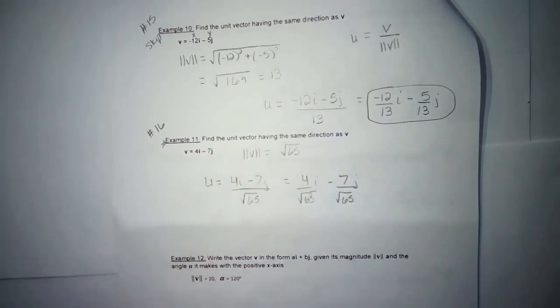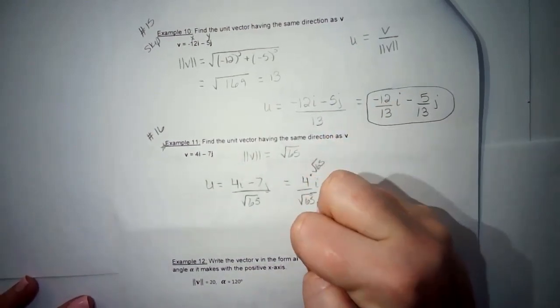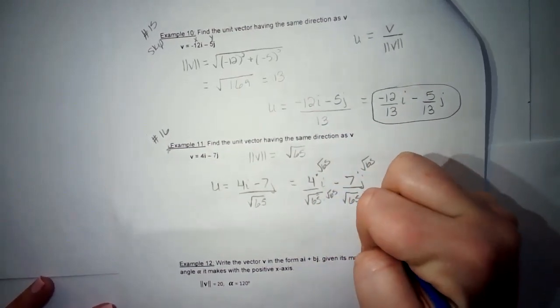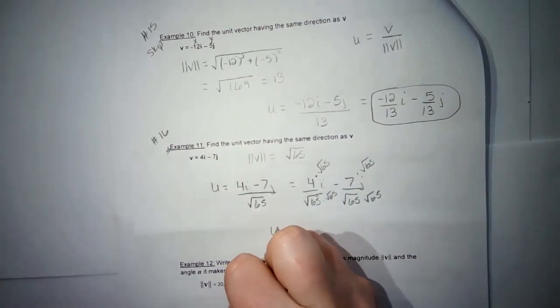So that's why I was going to do this one, because you're going to have to rationalize both terms. That's why. So I would have to multiply the top and the bottom of every term by the root of 65. I just wanted you to know that sometimes your unit vectors have to be rationalized.